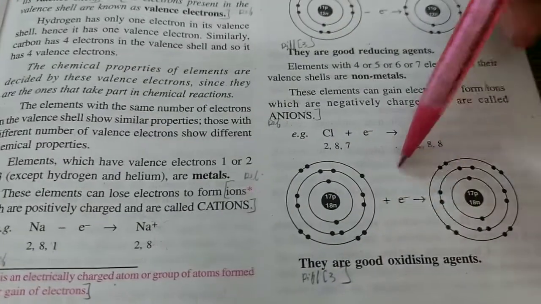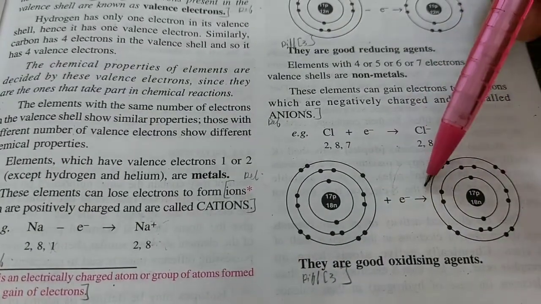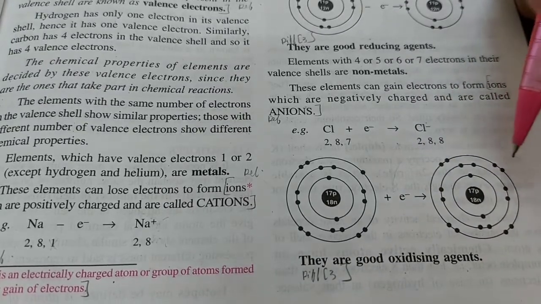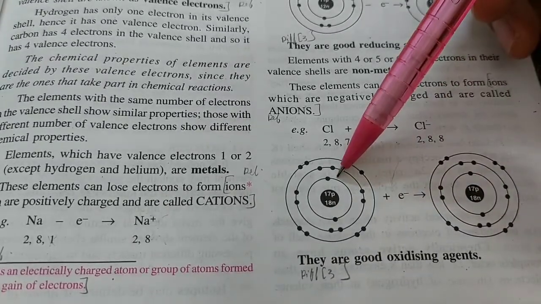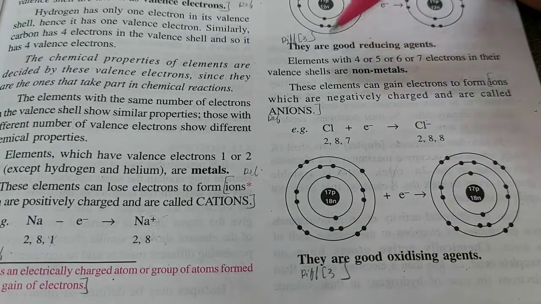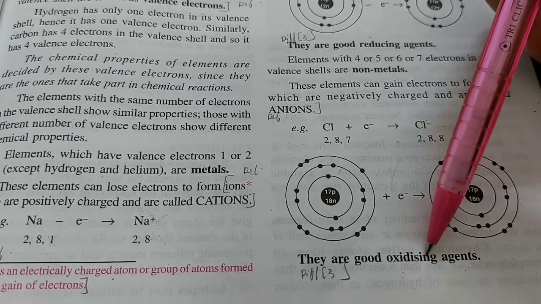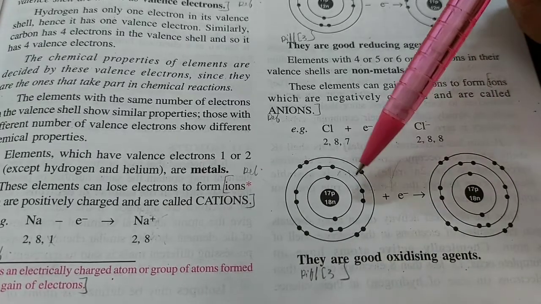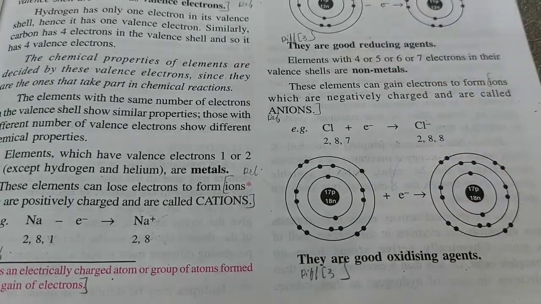Non-metals, on the other hand, always gain electrons. They're electronegative. They acquire a negative charge. They become an ion. Addition of electron is called reduction. But they oxidize the metals. So they are good oxidizing agents. This is hypocrisy. They themselves undergo reduction, but they oxidize others.